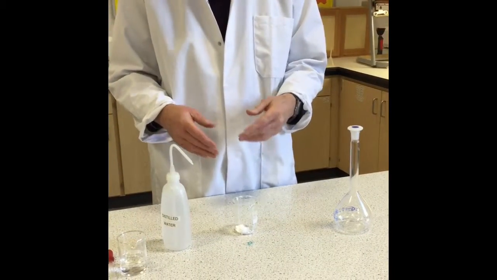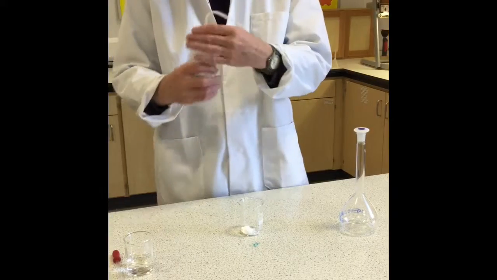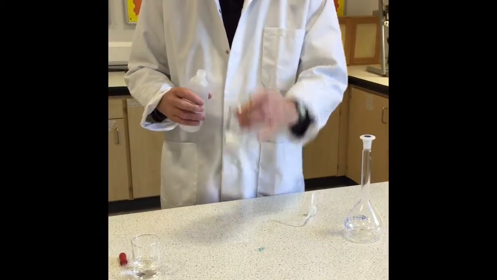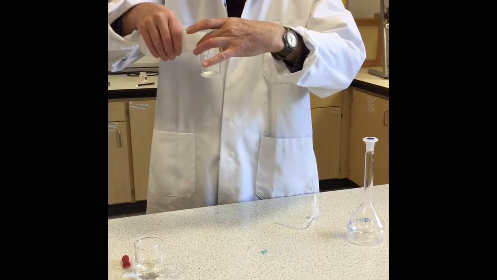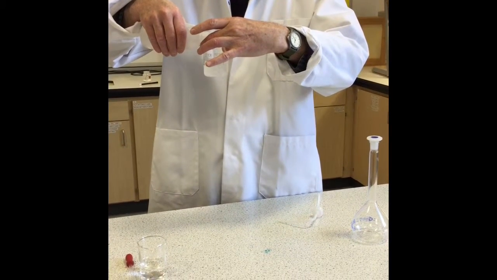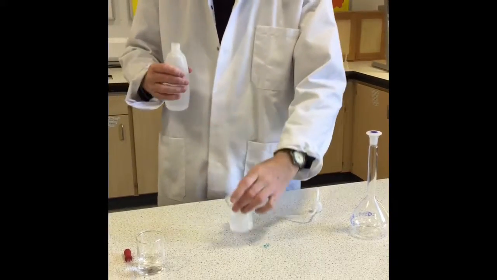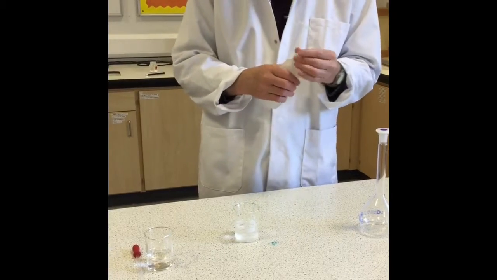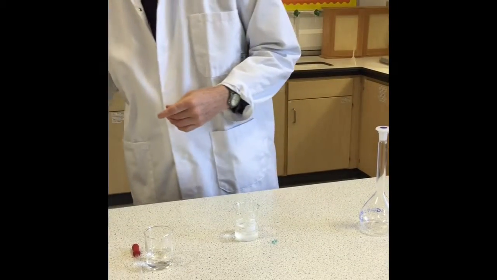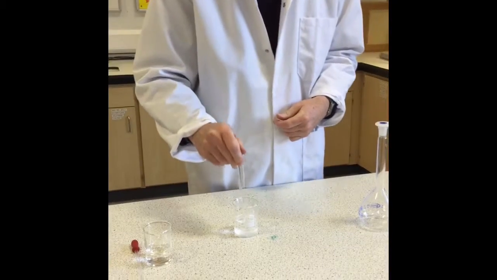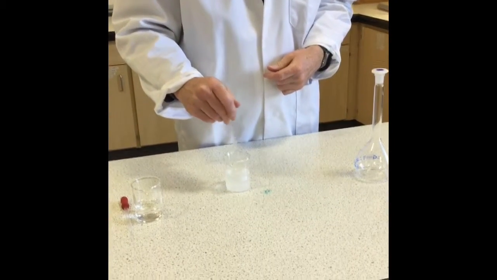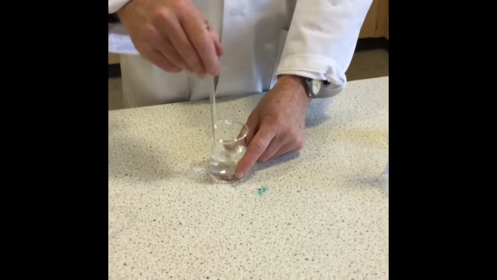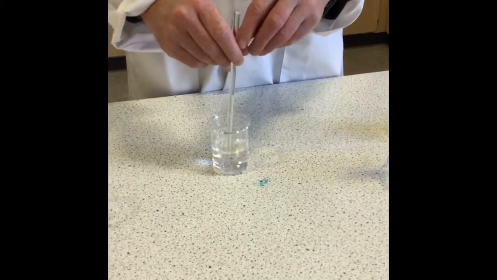So it says in the instructions, add approximately 50 cubic centimetres of deionized water. So I'm just going to use the markings on the side of the beaker to judge approximately 50 cubic centimetres. And now we want to get that fully dissolved. So it's going to take a few minutes with a bit of stirring to get this all fully dissolved. Right. Okay, so that looks as if all the oxalic acid is completely dissolved.